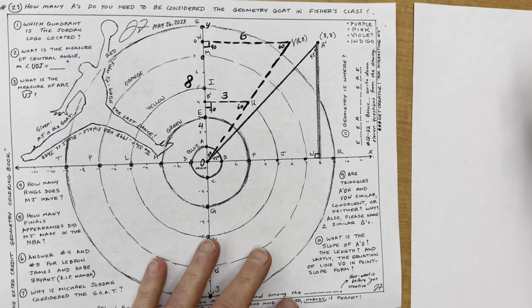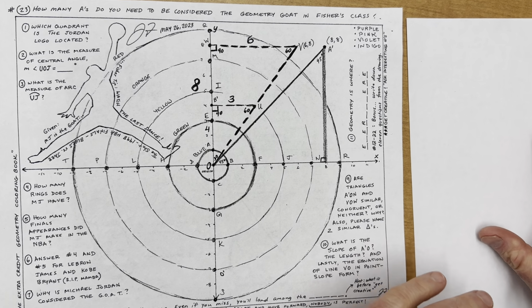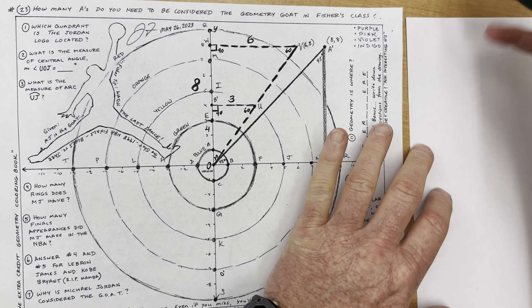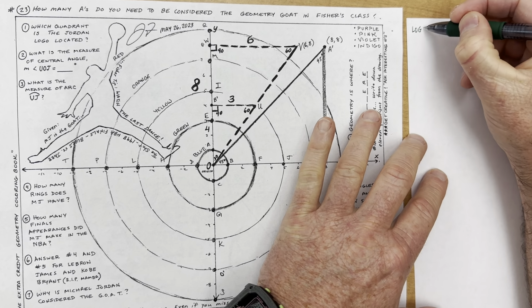Okay, here we go. This is going to be review day 1 for the final. So, review day 1 is going to be the art projects. We'll call this one the logo.